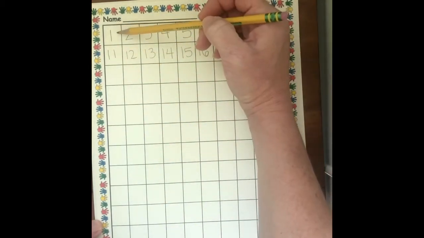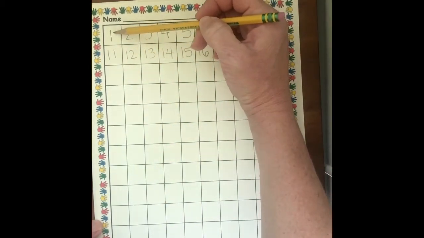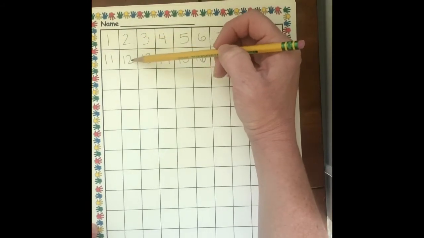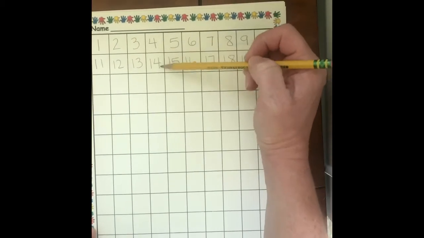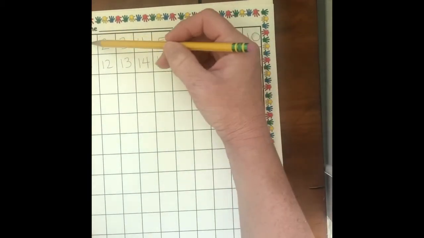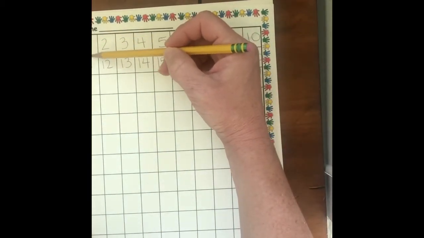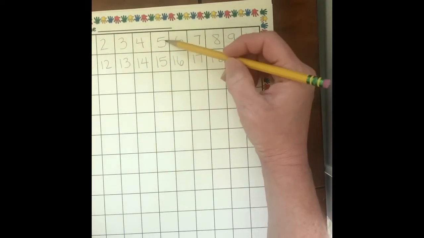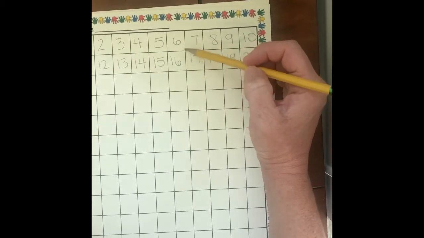So if you look in each column, you will see that we have a 1 and an 11. And the second column is a 2 and a 12, 3, 13, 4, 14, 5, 15. Do you see how in the ones place, the number is always going to be the same in each of the columns?